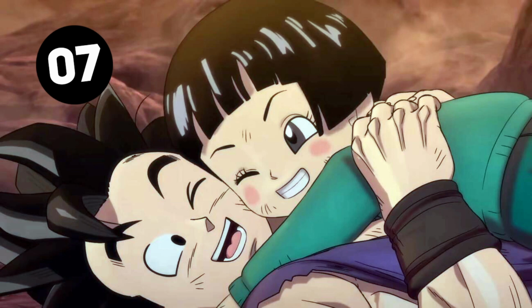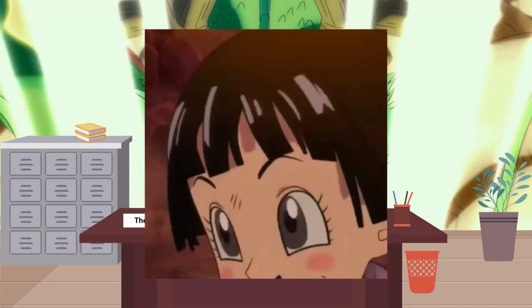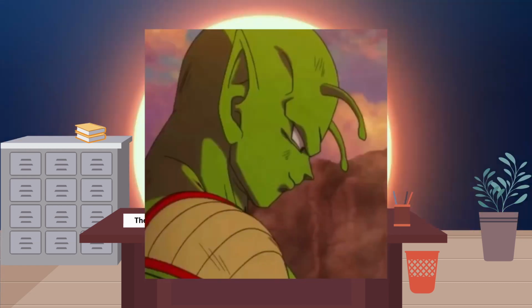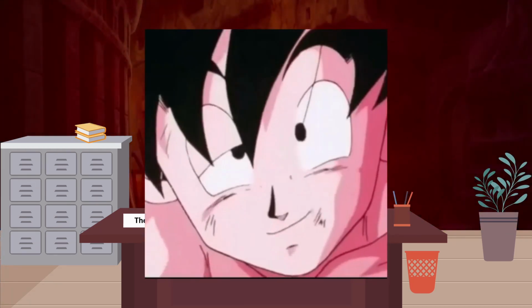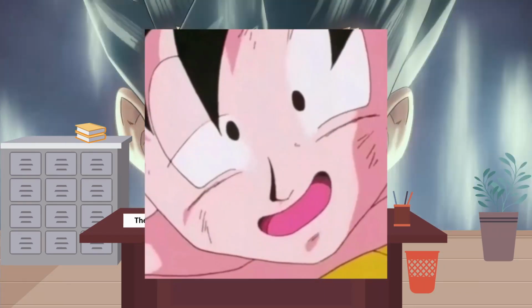Number 7. At the end of the battle, we have a really cool scene with Pan running to hug Gohan, and this scene is a reference to a scene from Dragon Ball Z where Gohan does the same thing with Goku. You can see clearly the idea of the film is to pay homage to that moment.